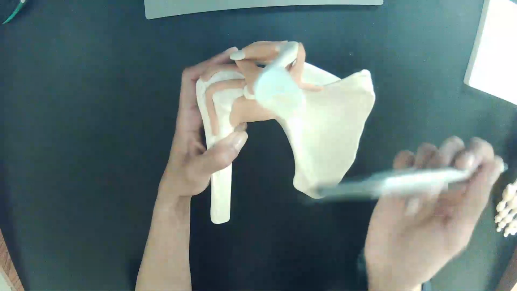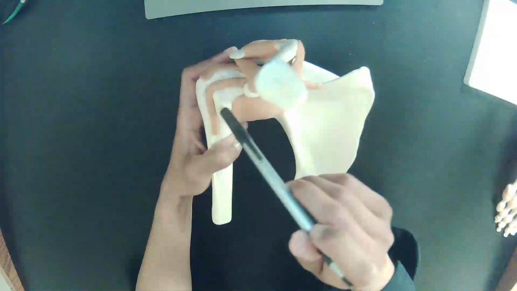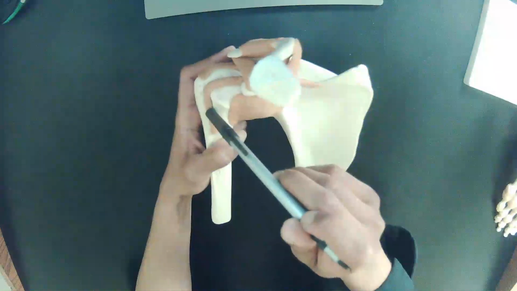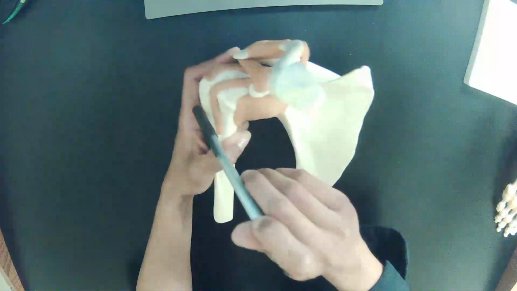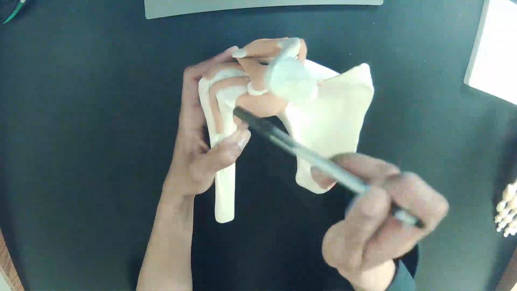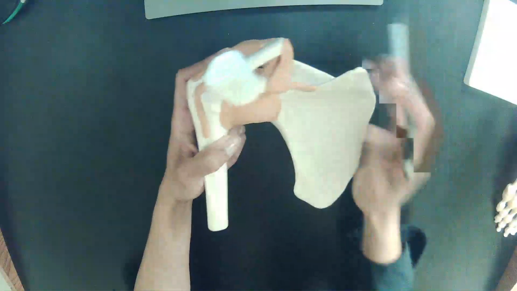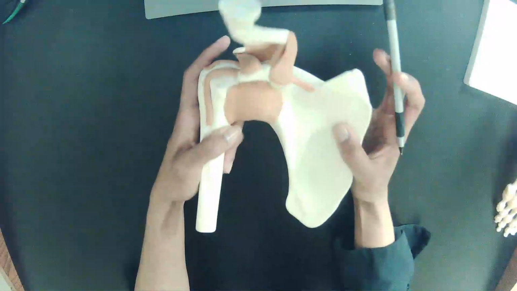So we don't have this ligament here in the model, but we have a ligament that is called the transverse humeral ligament that's going to be horizontal, more in this area right here, that's going to hold the biceps brachii tendon in place. So that will be right here. So in addition to that, we have some ligaments to talk about still.